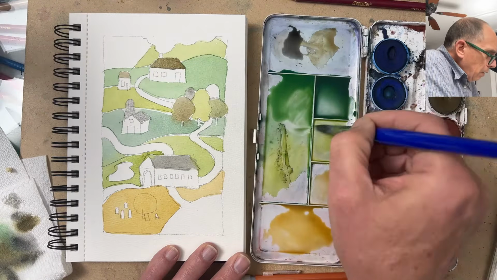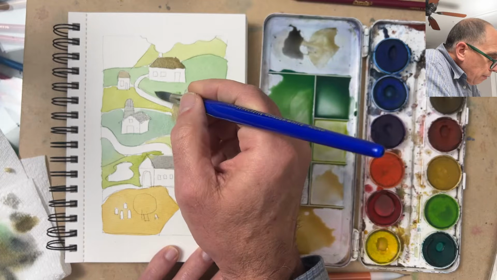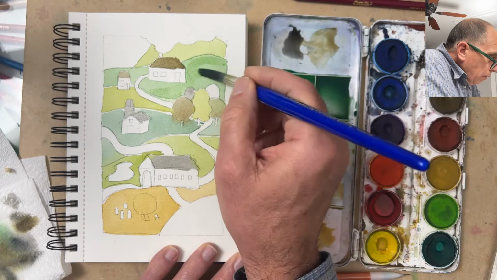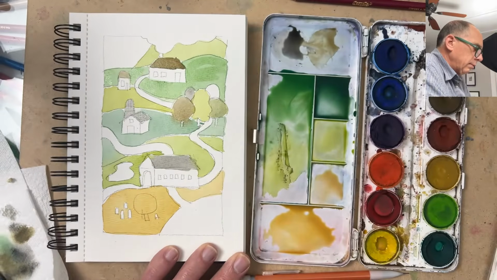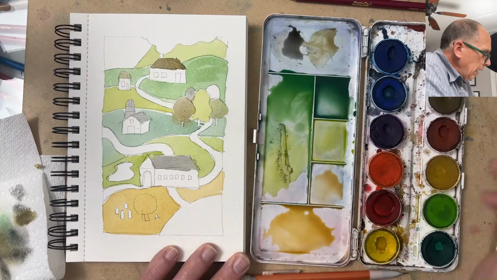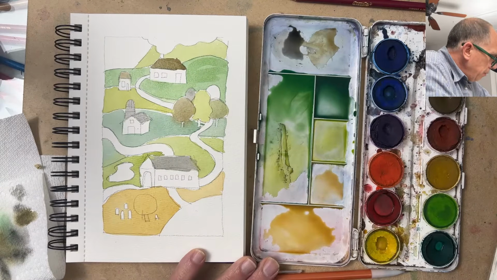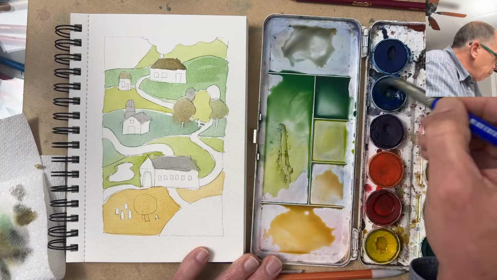All right, let's see. What did I forget? Look at this little bit of land here. All right. Let's go ahead and get our ocean in here now. I'm just going to add some water up here and add some blue to this.